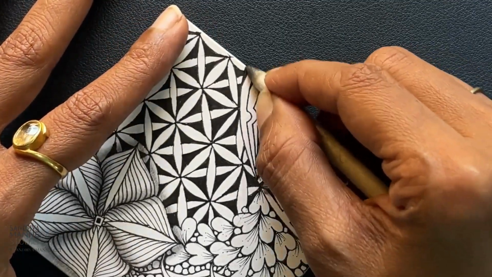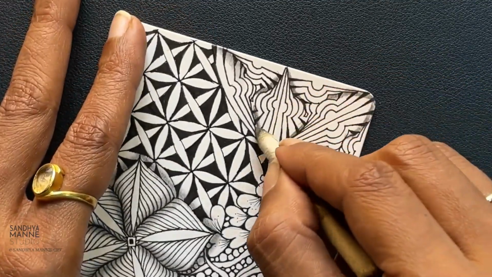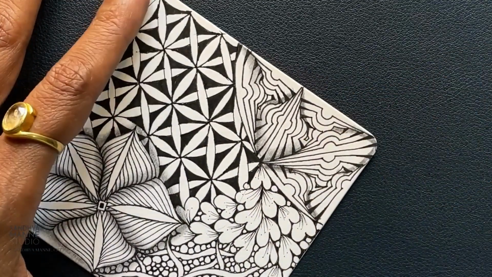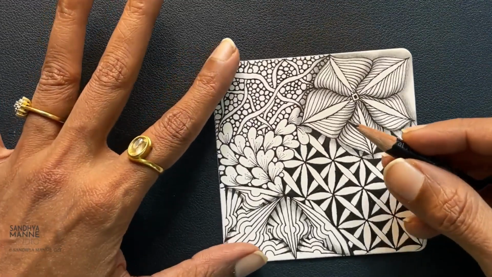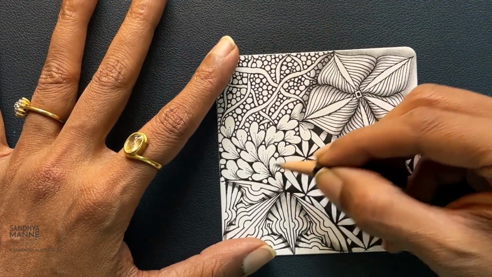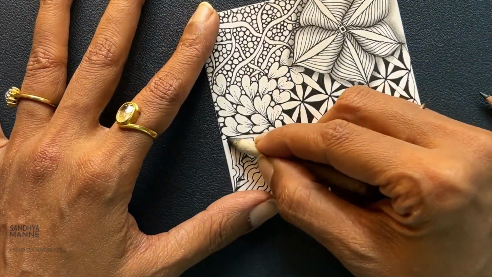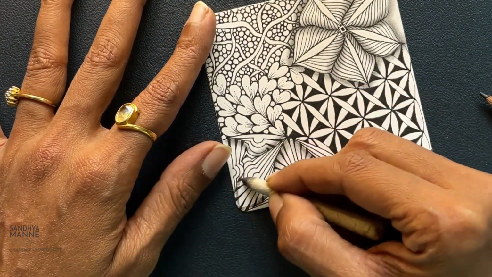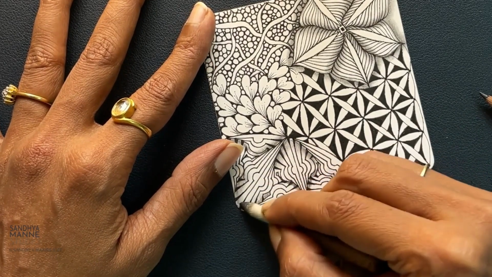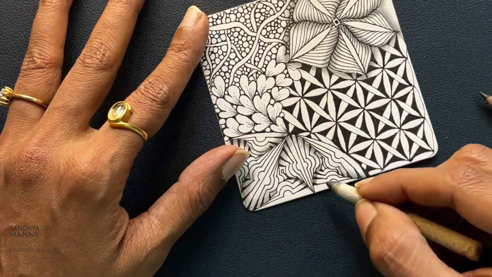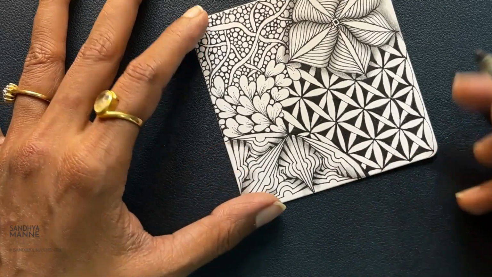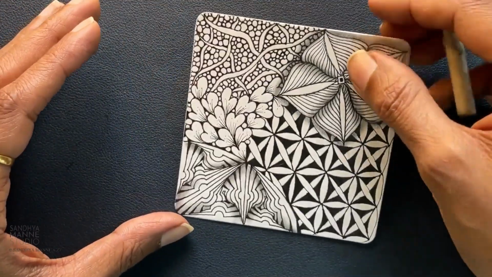Okay, so let's just blend this out. Okay, so now we are going to add pencil. Okay, we just did this. Let's finish this. Like that. Okay, so it creates a beautiful effect.